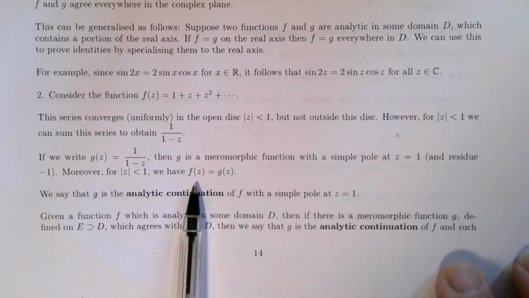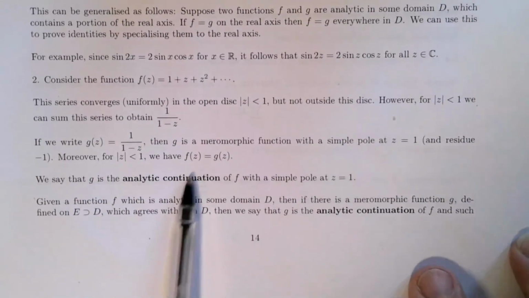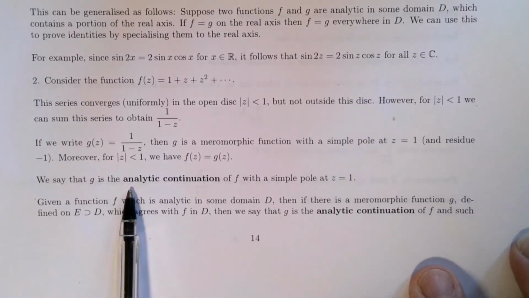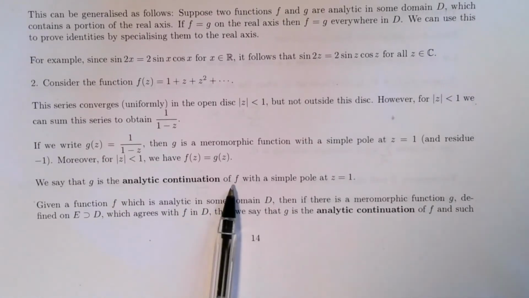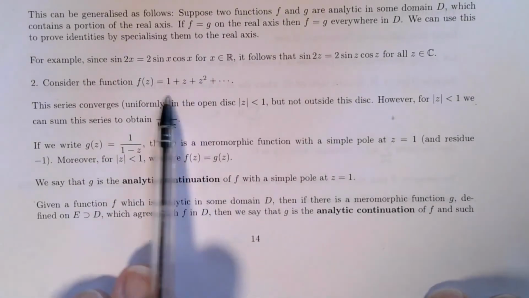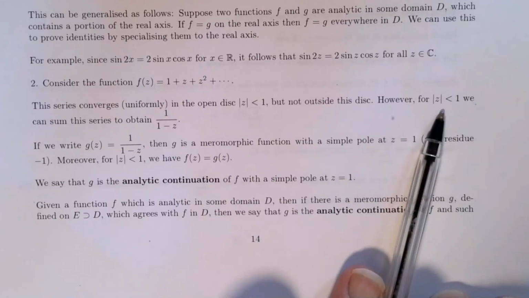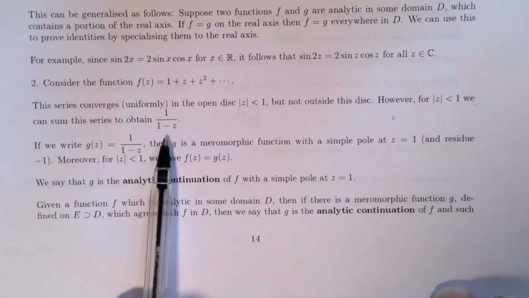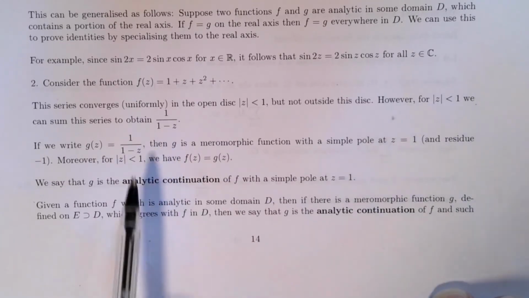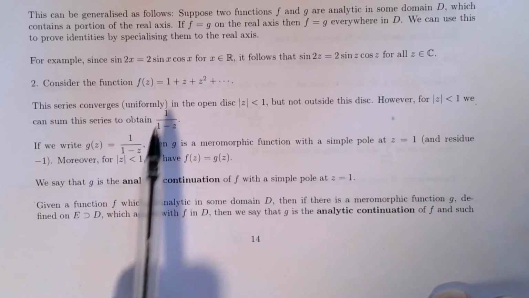And so we say that this g is the analytic continuation of f. So f only makes sense in this region. However, in this region it equals g, which makes sense everywhere except at 1. And so we say that this is the analytic continuation of f.